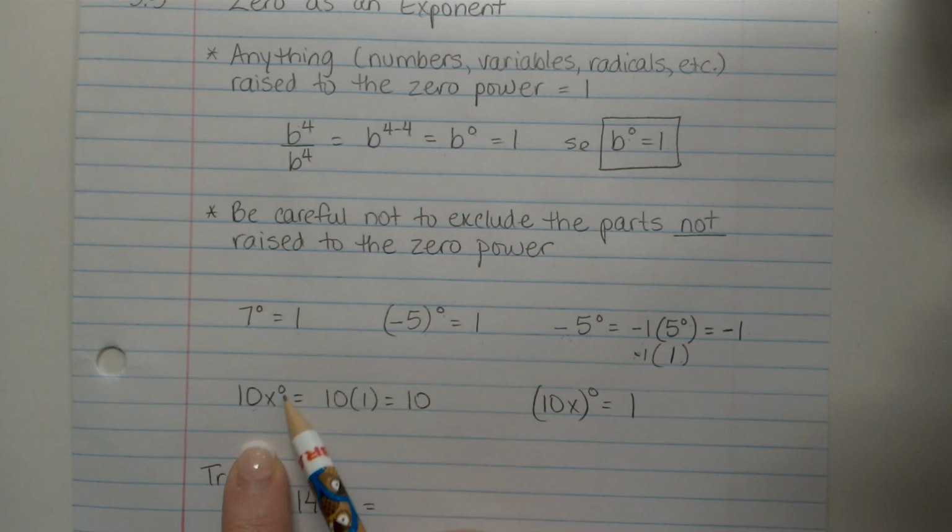Again, in this case, x to the 0 is equal to 1, but the 10 is not to the 0 power, so you have to include that part.